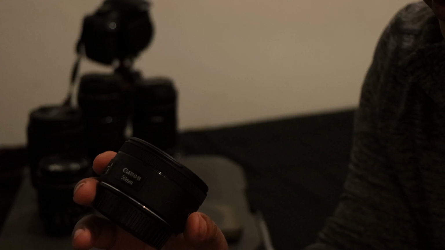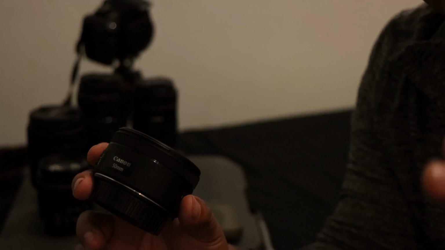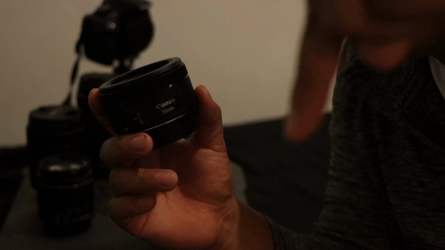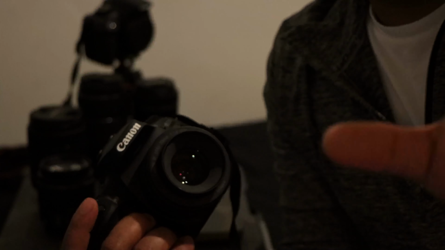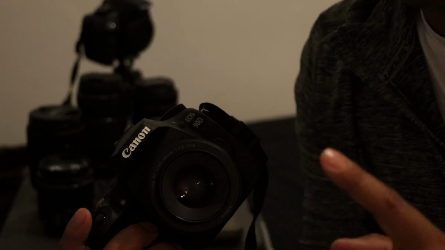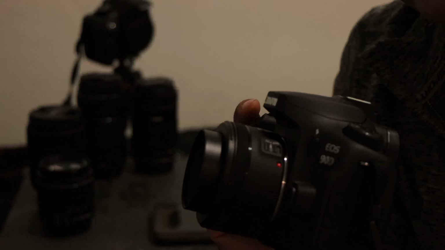When we go into the aperture, the aperture is 1.8. When focusing on the object that you want to focus on, this one is not silent, so be careful. This lens is very nice to have.